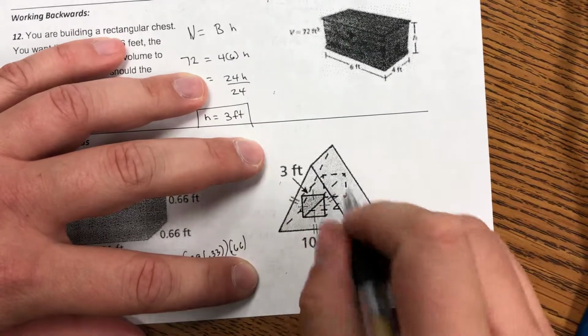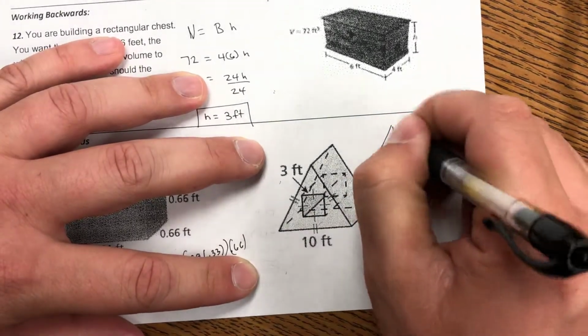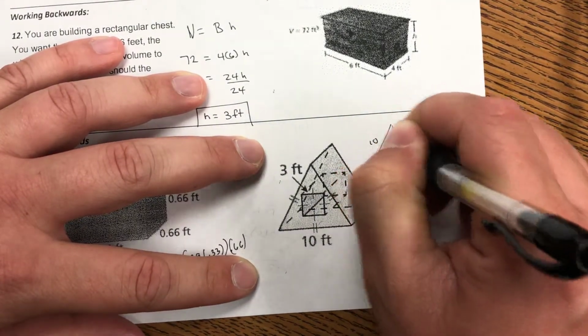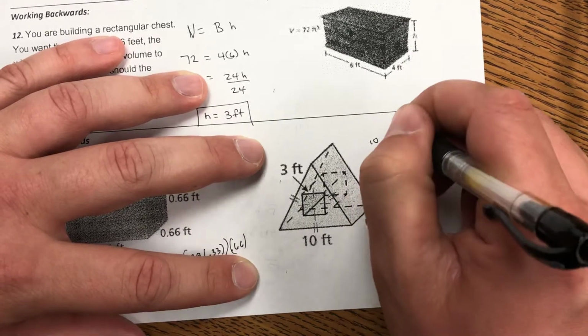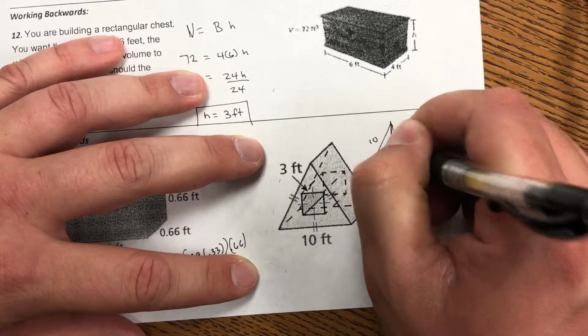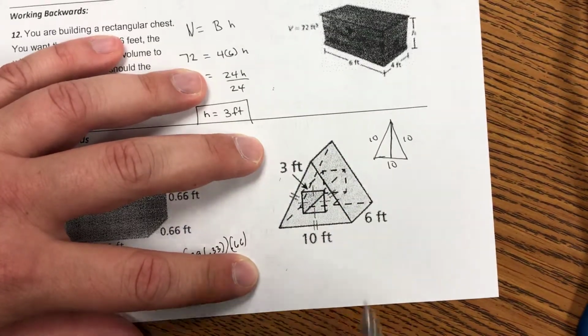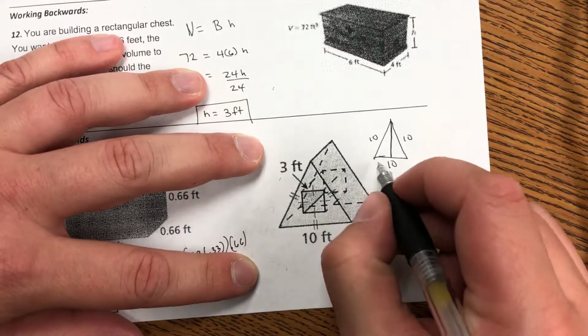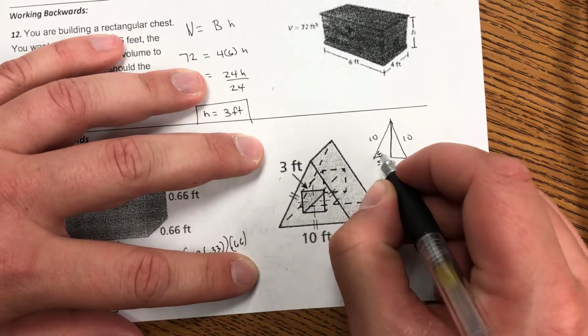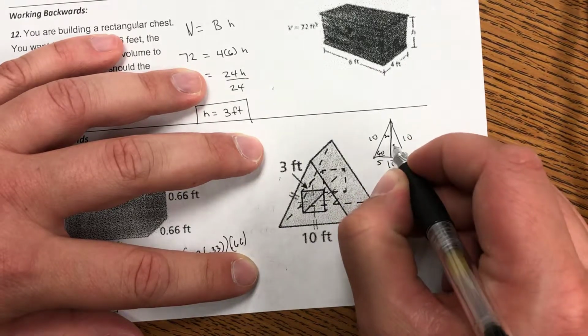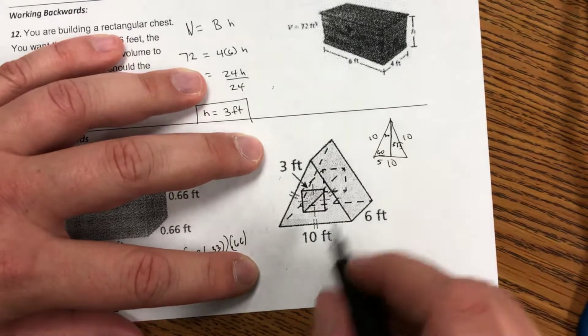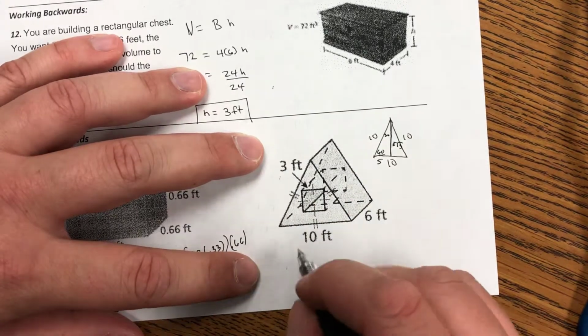If you can't see, this is an equilateral triangle, so this is 10, this is 10, this is 10. So I have to find the actual height of this triangle to do the area of the base. So if this is 10 and I cut that in half, that means this is 5. If we remember, these are 30, 60, 90 triangles, which makes the height of this triangle 5 square root of 3.